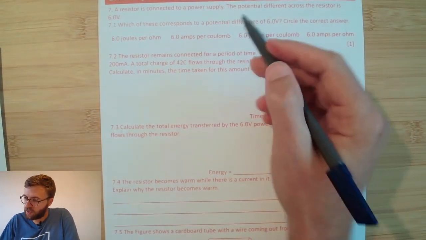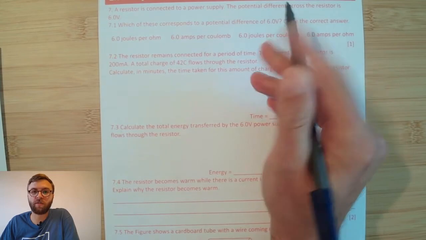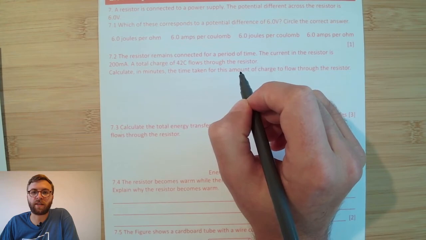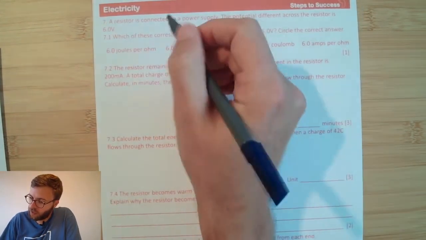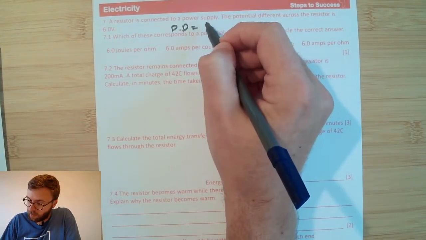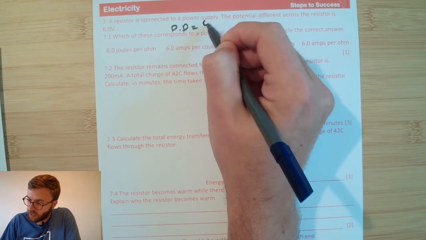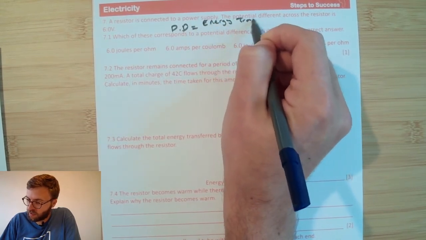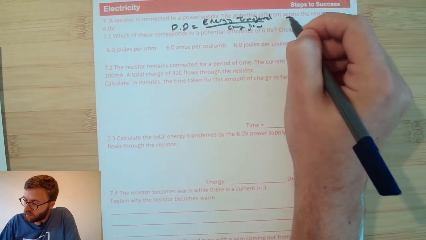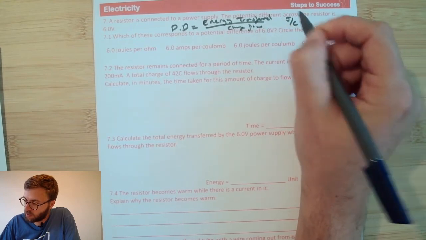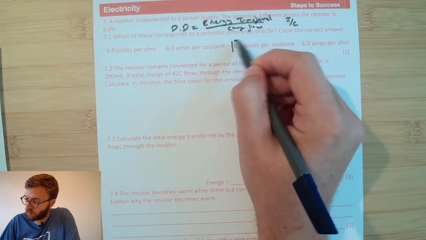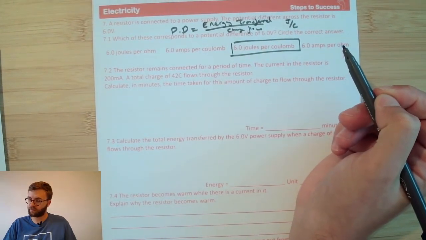Okay, question 7. A resistor is connected to a power supply. The potential difference across the resistor is 6 volts. Which of these corresponds to a potential difference of 6 volts? Circle the correct answer. Well, for this one, we can use the equation that potential difference equals energy transferred divided by charge flow. We know that energy transferred is in joules and charge flow is in coulombs, so potential difference is the equivalent of joules per coulomb. So therefore, the answer is this one.